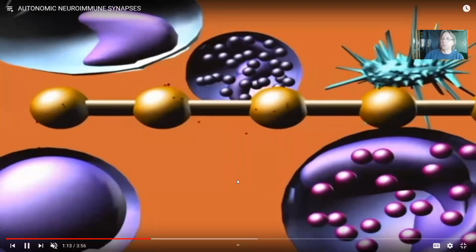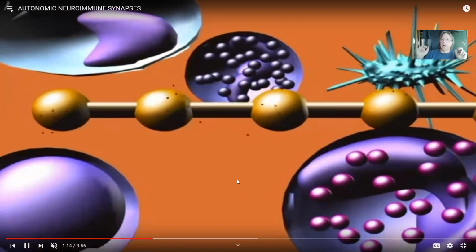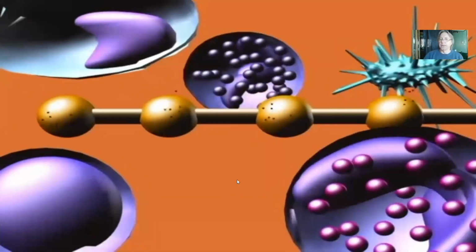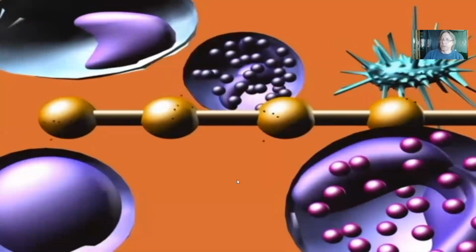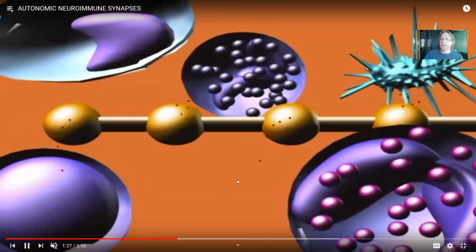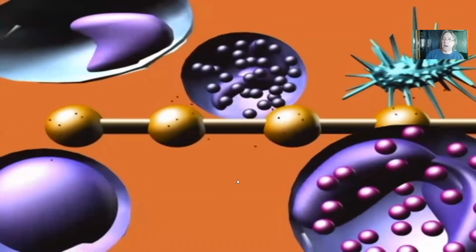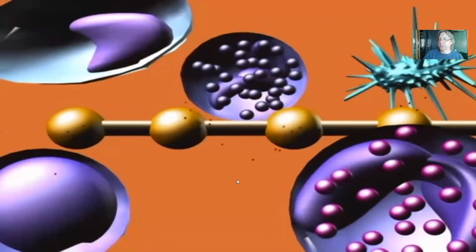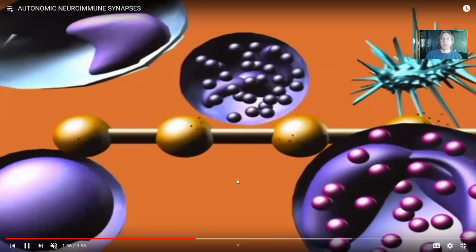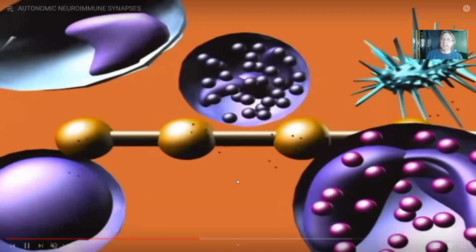When people talk about the mind-body connection, obviously we can interpret that a lot of ways. But one is that your nervous and immune systems are not completely separate. They're communicating with each other. So your state of mind can certainly influence your health and vice versa. We should think of it as a neuroimmune synapse.